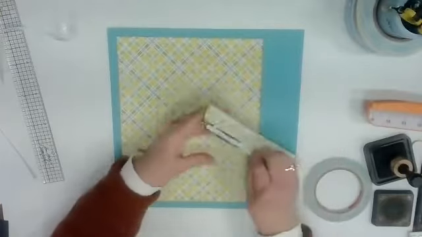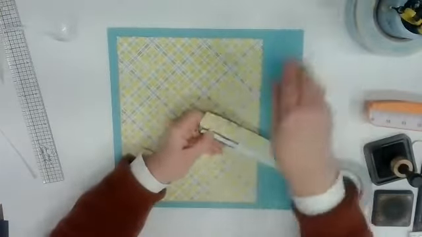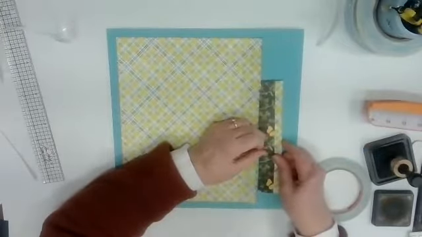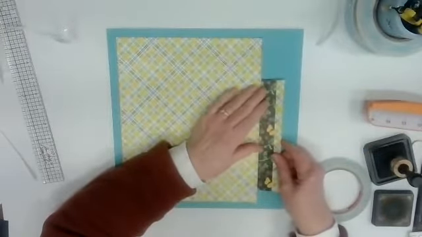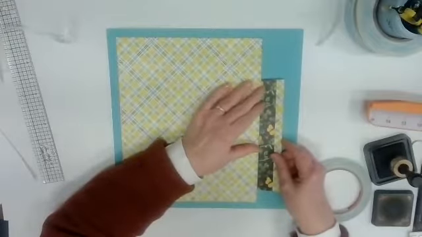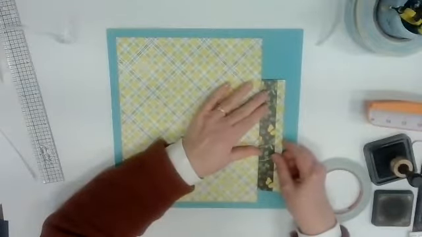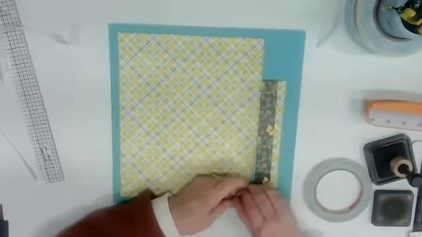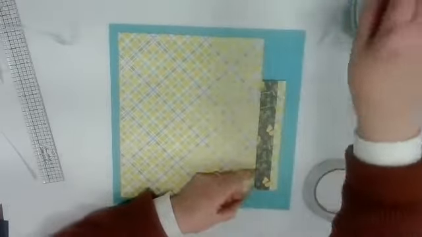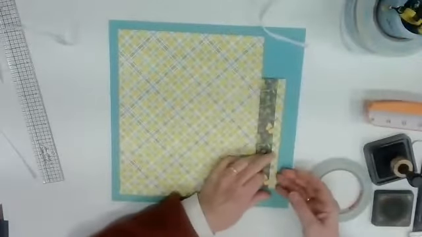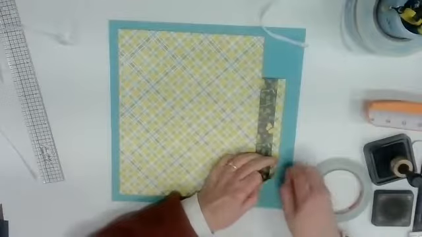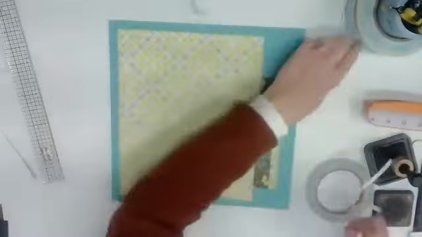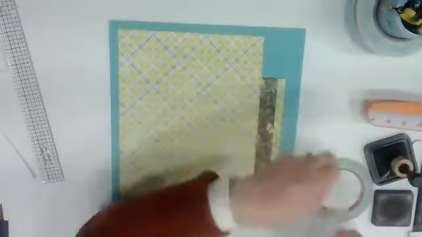I'm going to tuck this piece under now before I take off that side. I go up a little bit. You know what? I'm just going to tuck that right beside, then I'll have it straight. There you go. I will take off this side. This side. There we go. So that's the background of that page complete.